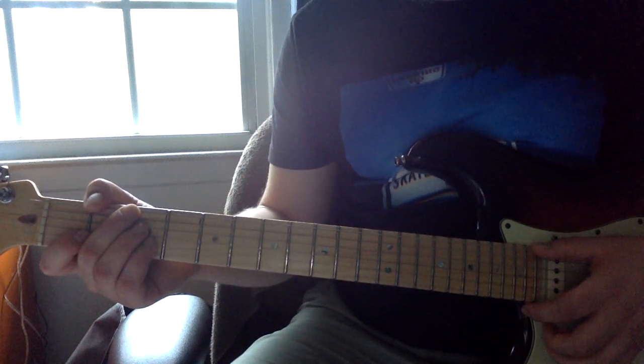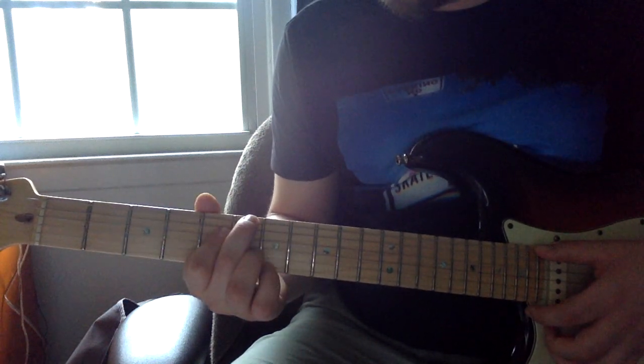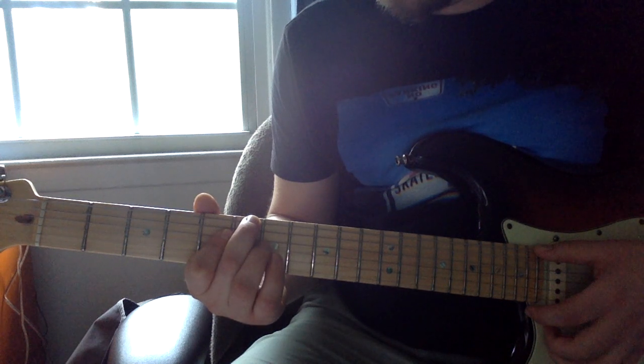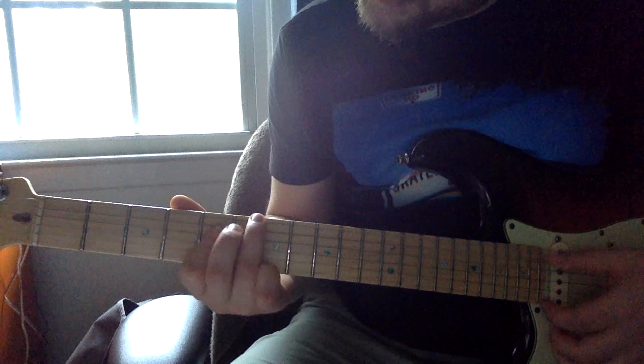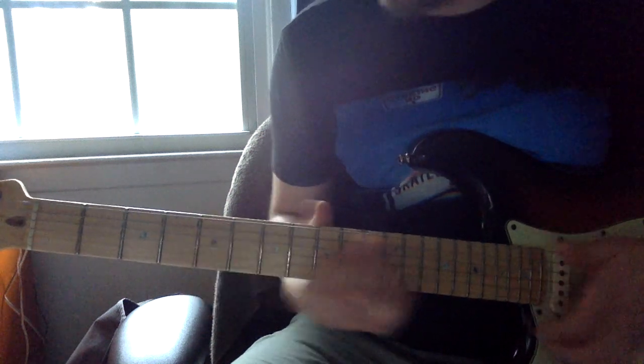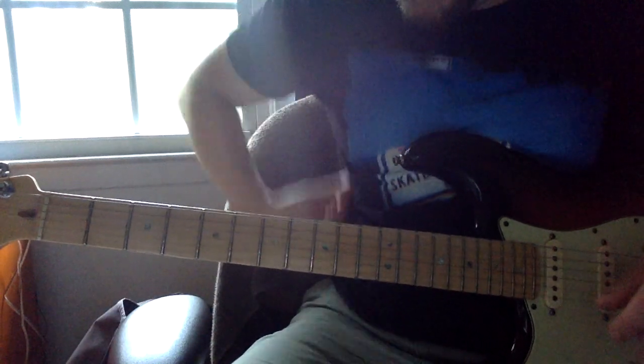Interestingly, I think the exact same notes would be doing like a major 6 sharp 11. So what is that? I don't know. I don't feel like figuring that one out.